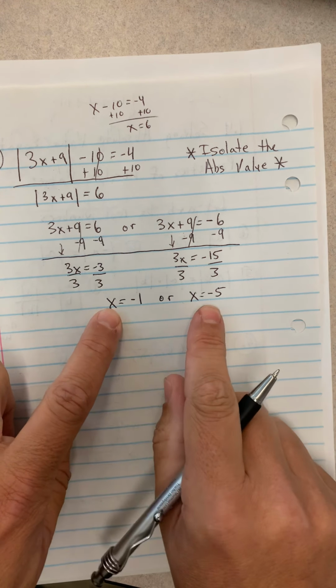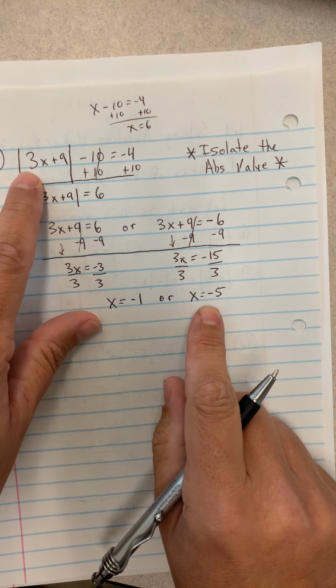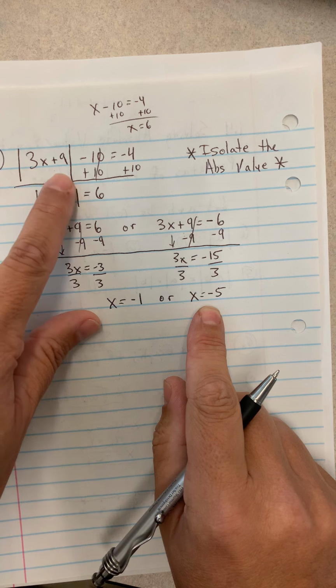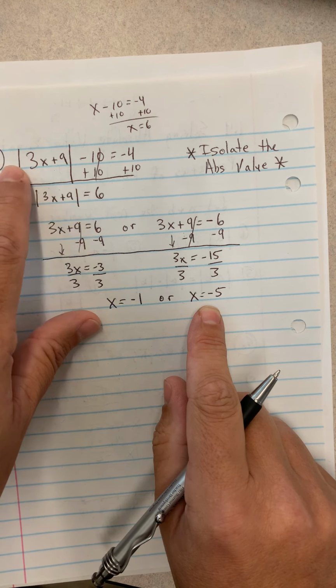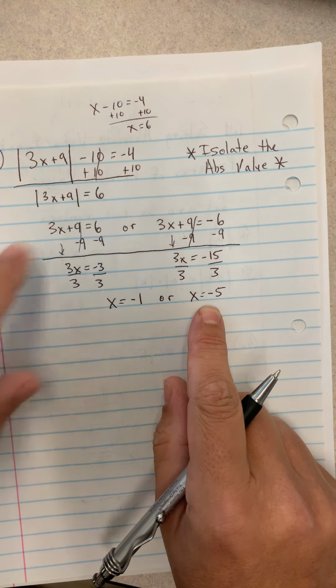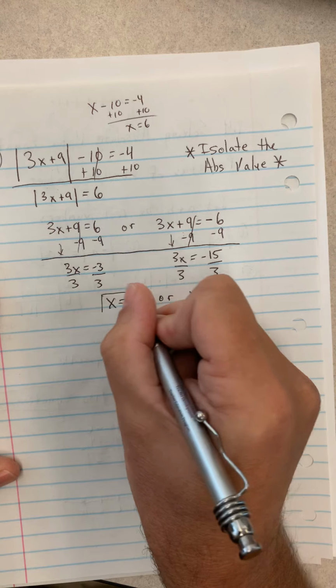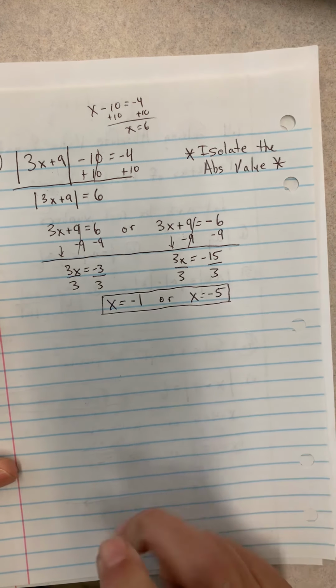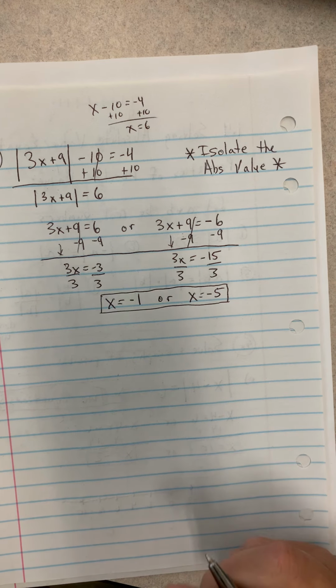That one checks. Let's check negative 5. 3 times negative 5, negative 15. Negative 15 plus 9, negative 6. Absolute value of negative 6, positive 6. 6 minus 10 is indeed negative 4. Those both check, and I will box those in. Those are my two solutions.